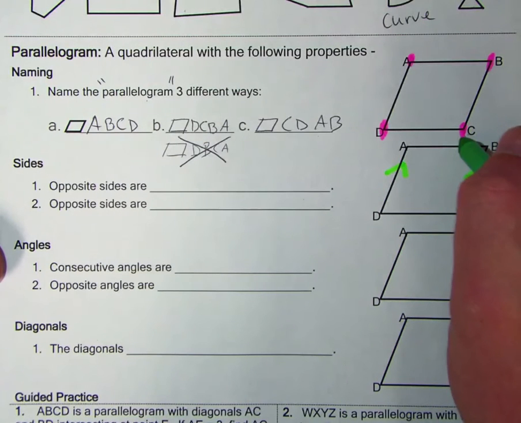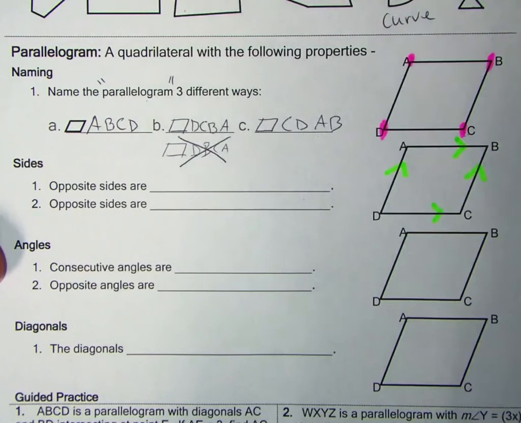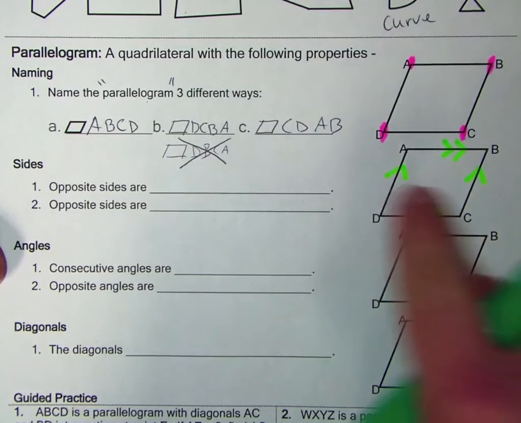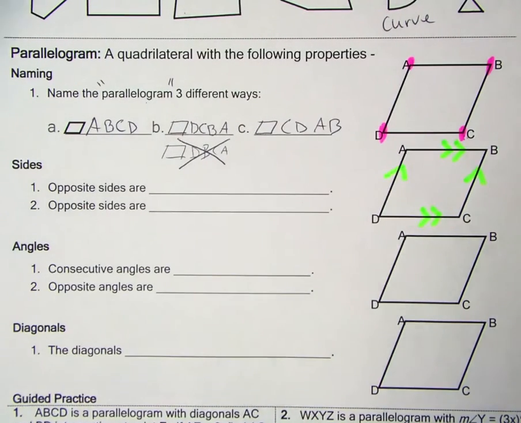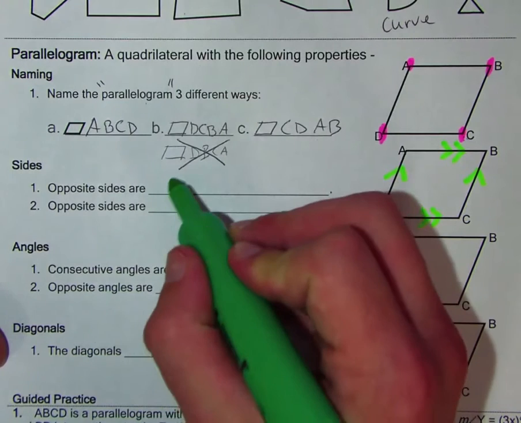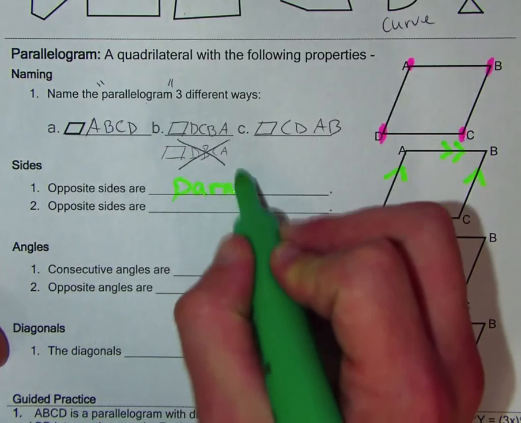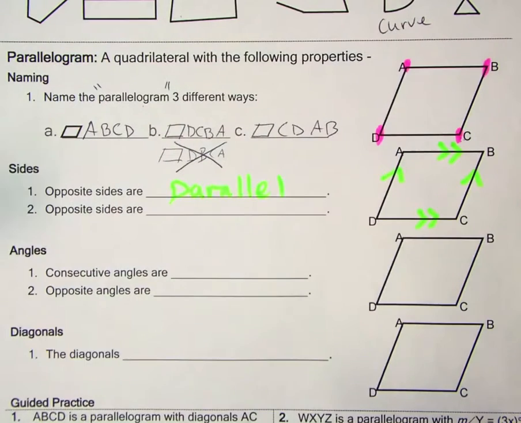Now I can't put a single arrow here because if I did this right here and this, it would mean that all four lines are parallel, which is not true. So I need to put doubles. So the single arrows, those segments are parallel to each other, and these double arrows are parallel to each other. So I want to say opposite sides are parallel.